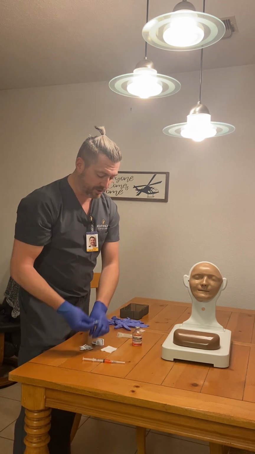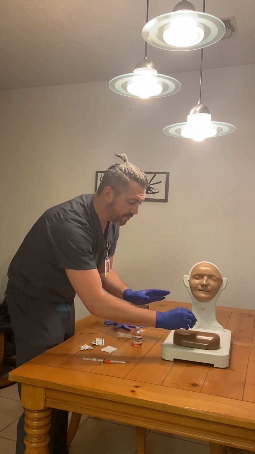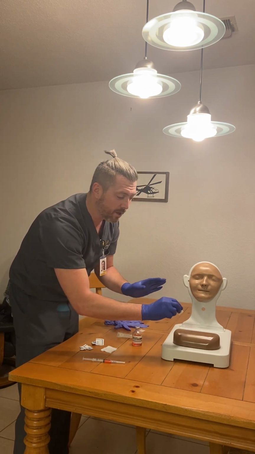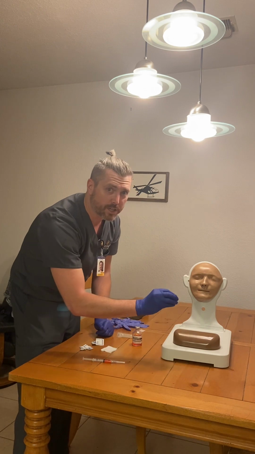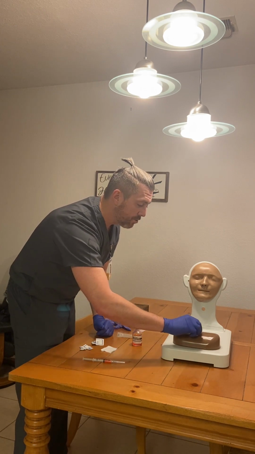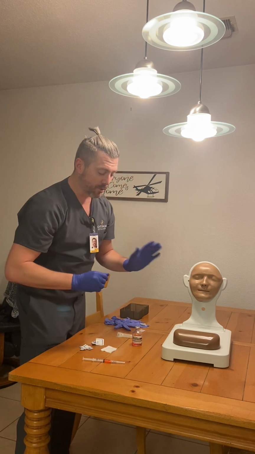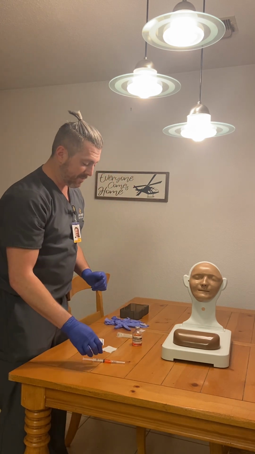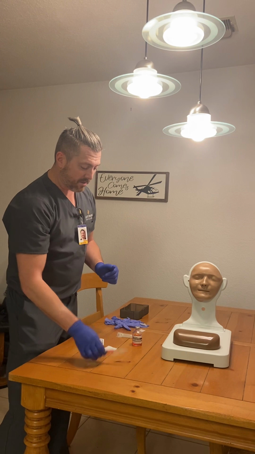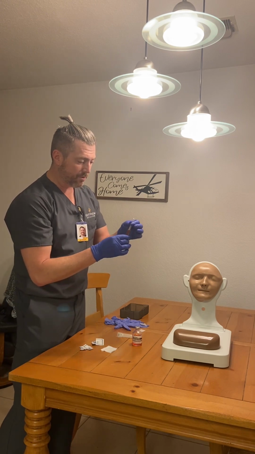So we'll use our second alcohol prep, and I'm going to clean from inside out in a circular motion about 2 inches, and then we're not going to touch it again. Cleaning inside out, dispose of that. We're going to let that dry. After that's dried, we're going to remove the cap.